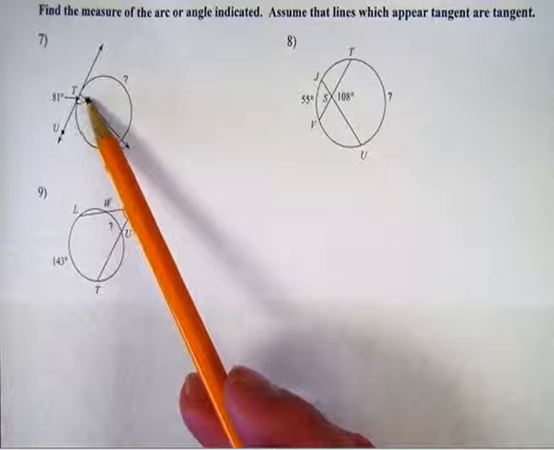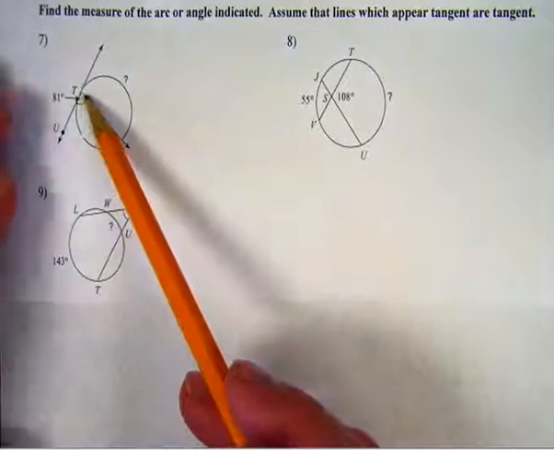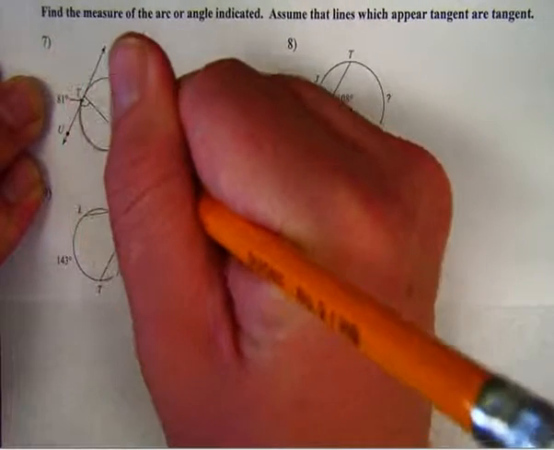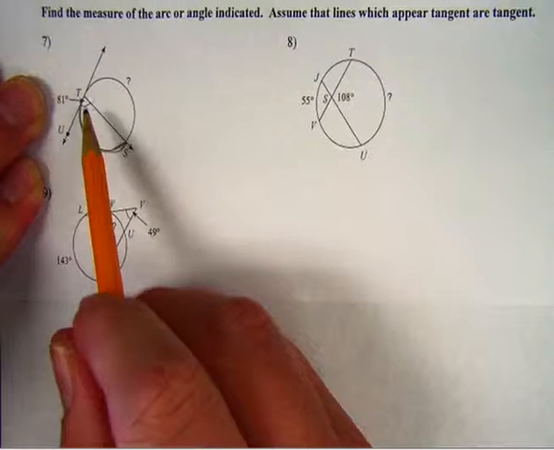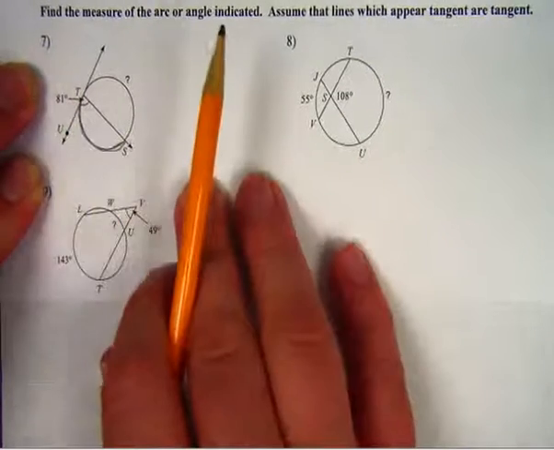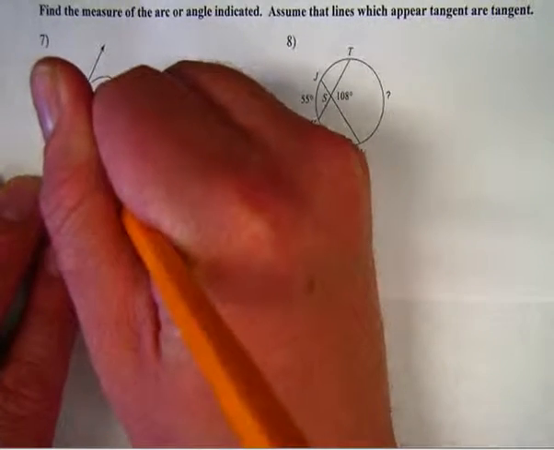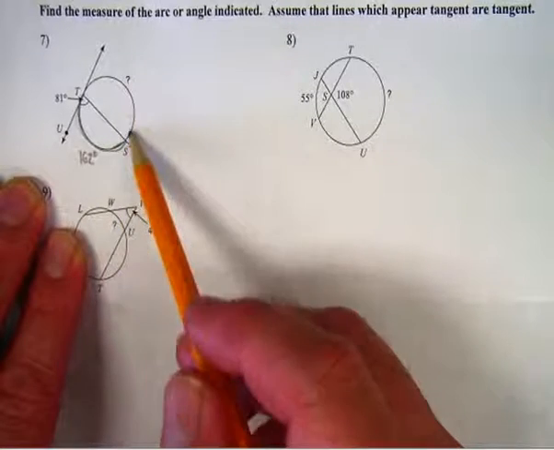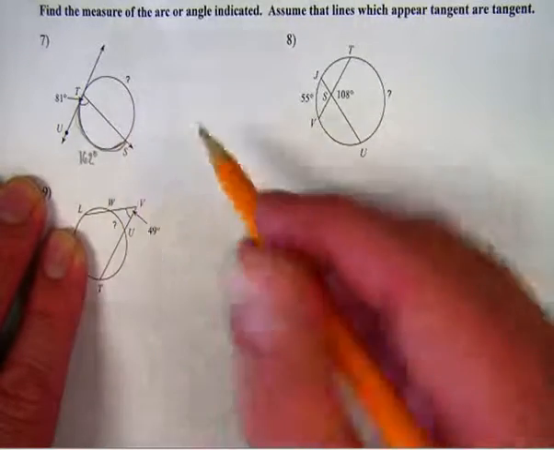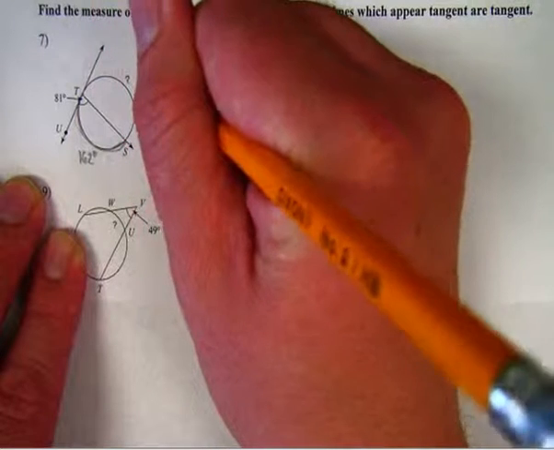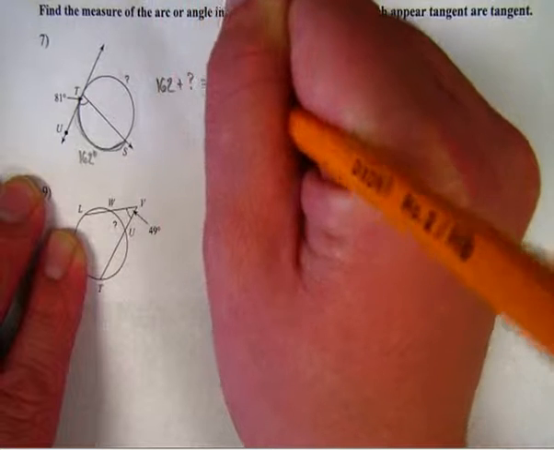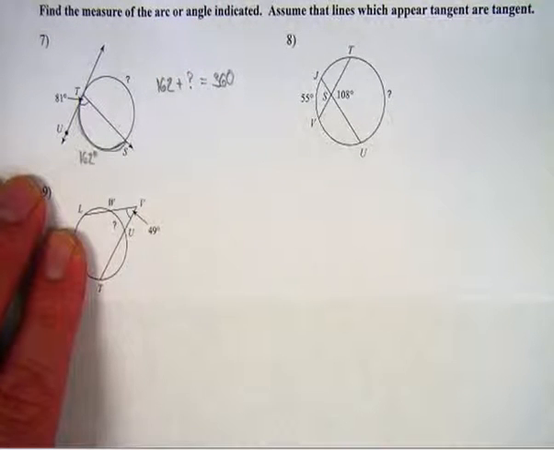So what we can do here is use this angle to determine the intercepted arc. And we know if the vertex of the angle is on the circle, as it is here, then the measure of the intercepted arc, which would be this arc right here, is going to be twice the measure of the angle. So if I take 81 times 2, that gives me a measure of 162 degrees for this arc. And you'll notice this arc and this arc together are going to make up the entire circle. So 162 plus my unknown arc have to add up to the total arc measure of the circle, which is 360.